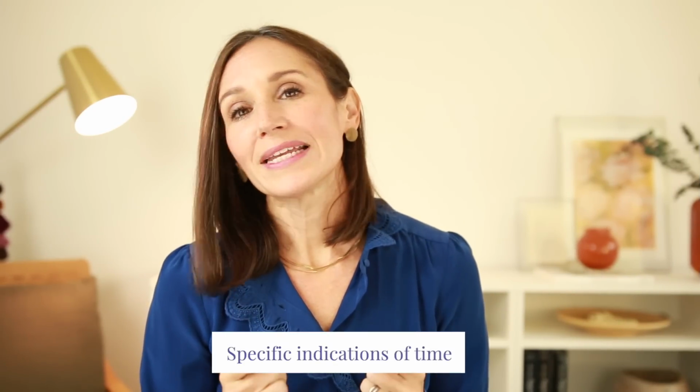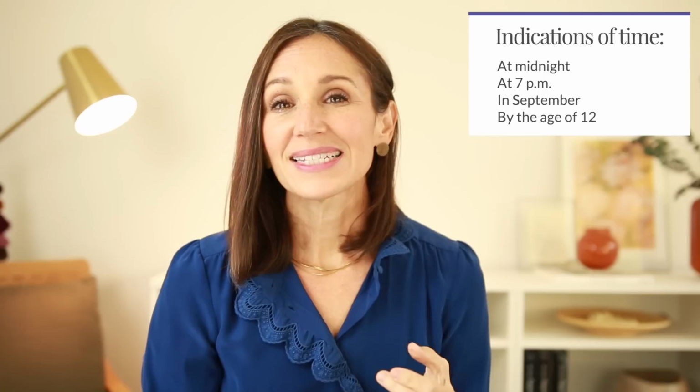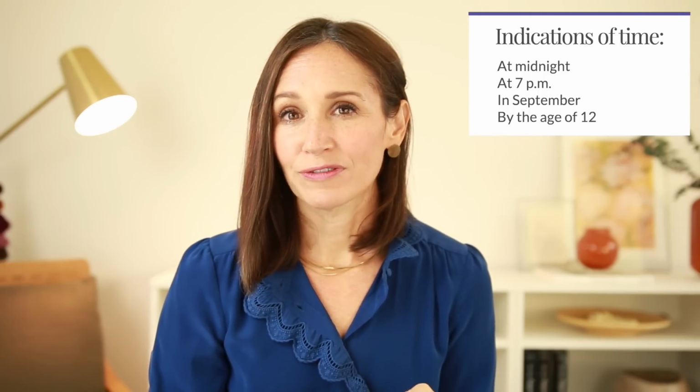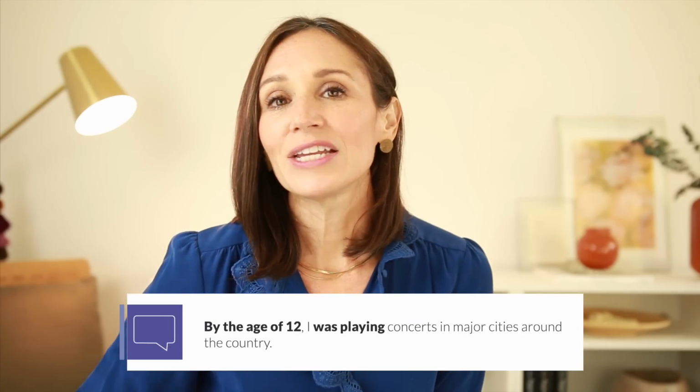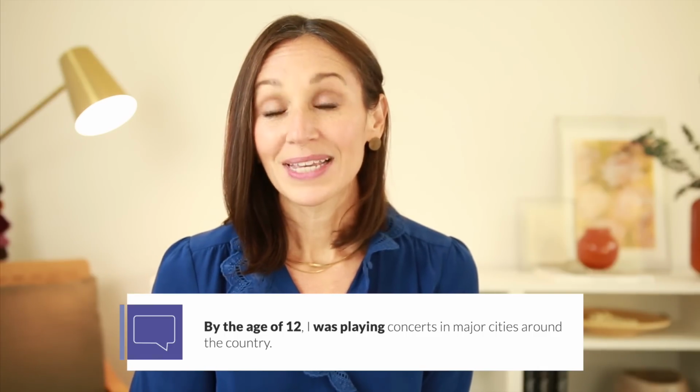The second structure we can use is to include a specific indication of time that highlights something was happening before and after. For example, at midnight, at 7 p.m., in September, by the age of 12. Let me give you a few examples of how we might use these indications of time. Number 1, by the age of 12, I was playing concerts in major cities around the country. This tells us the statement was true before and after that specific indication of time.